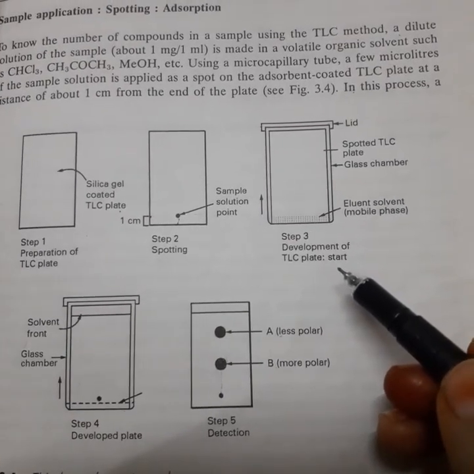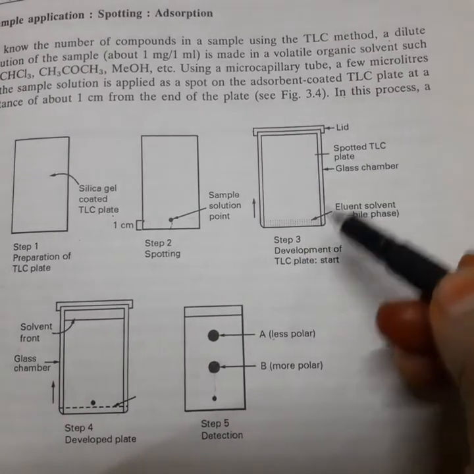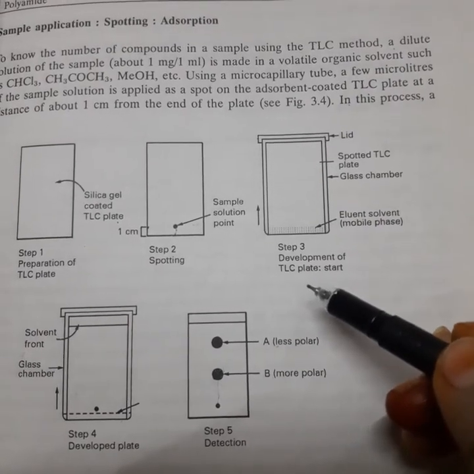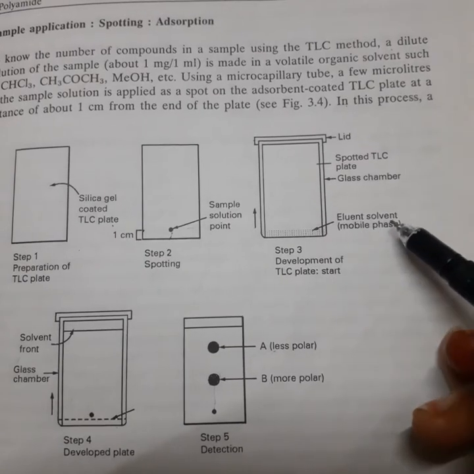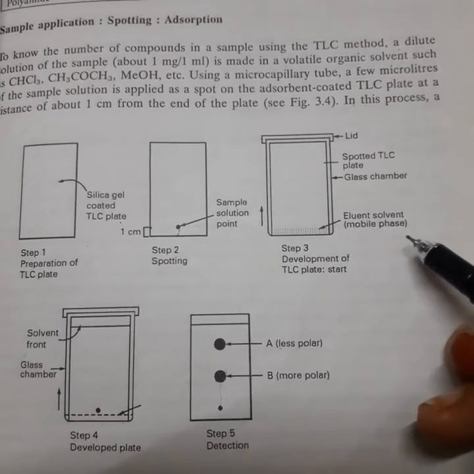Development of the TLC plate. This TLC plate is placed into the TLC chamber. Okay, and the TLC chamber already contains what? Eluent, that is mobile phase.